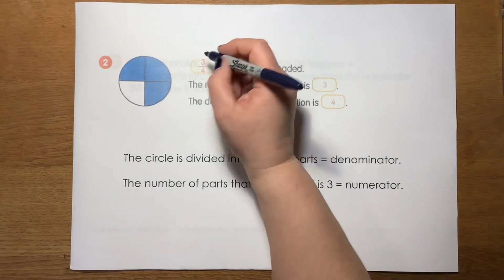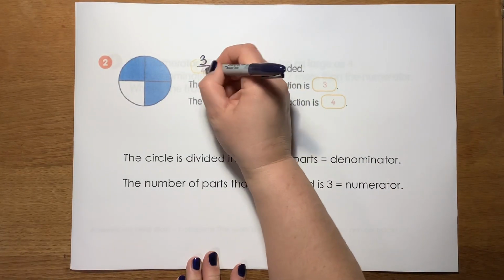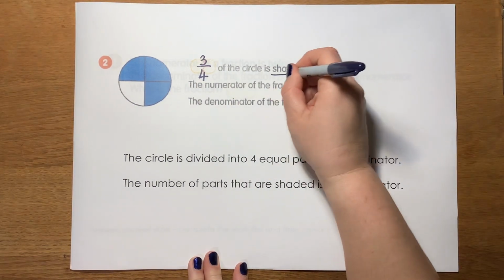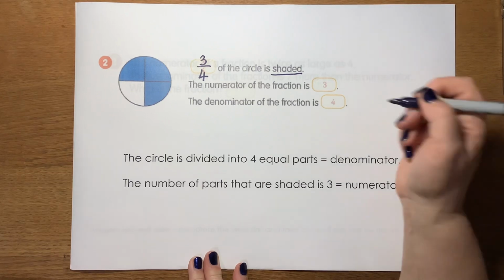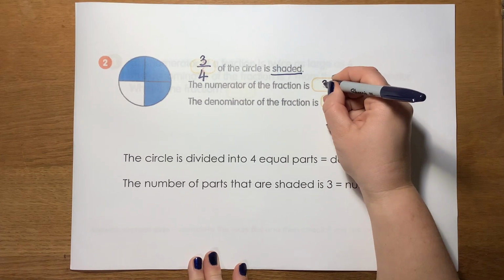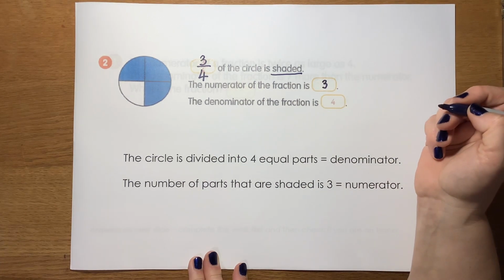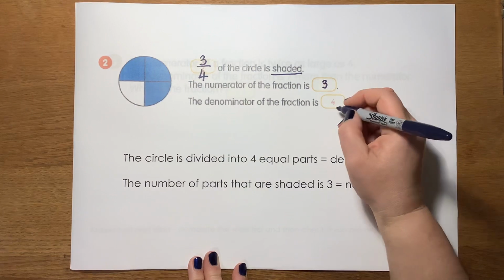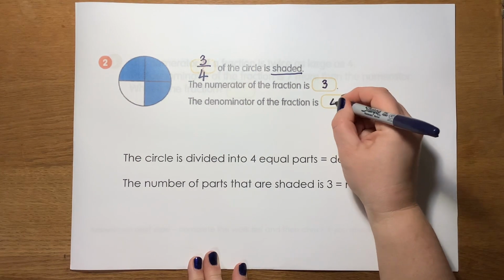So hopefully you were able to identify that 3/4 of the circle is shaded. Remember, shaded is what we're looking for here. The numerator, the number of parts that we are interested in, is 3. And the denominator, so the number of total parts in the whole, the number of equal parts in the whole, is 4.